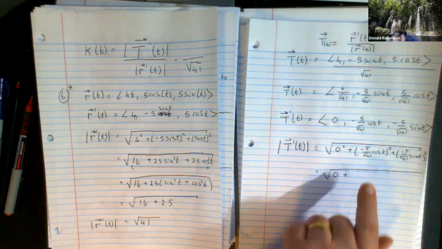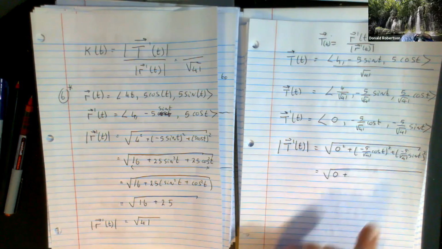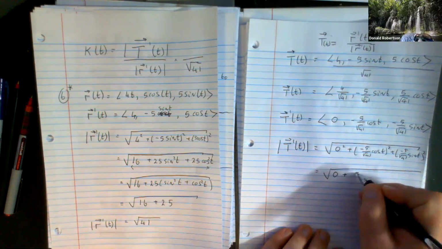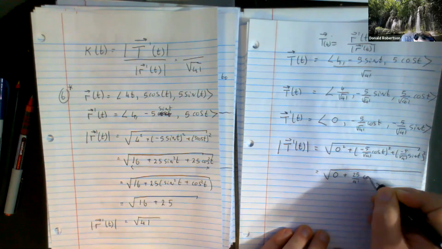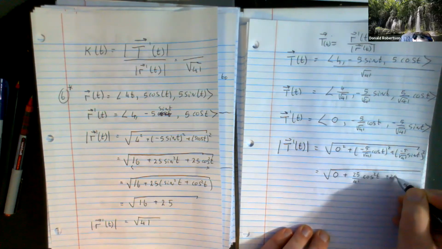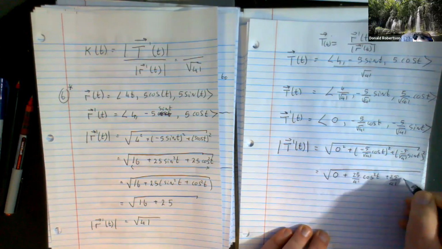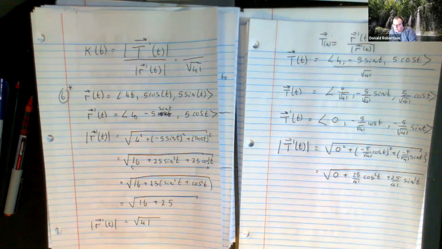That gets you 25, that gets you 41, and that gets you cos squared. So you're going to get 25 over 41 cos squared t plus 25 over 41 sine squared t. Are you happy about where the 25, 41s and all the other bits come from? We comfortable about what I did to get there?